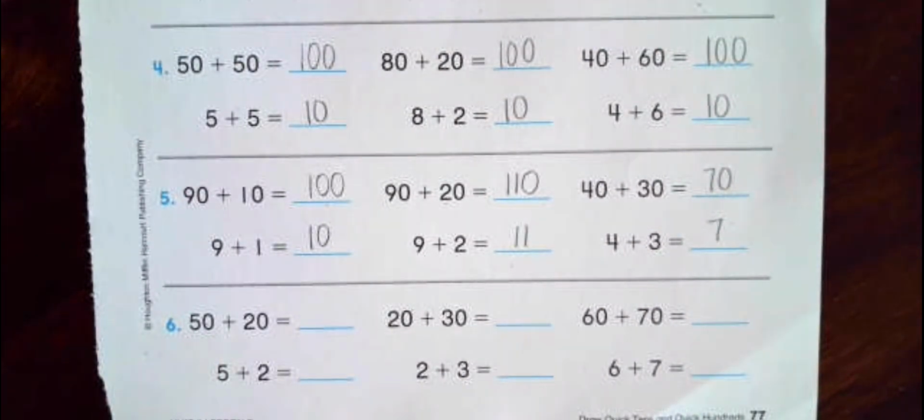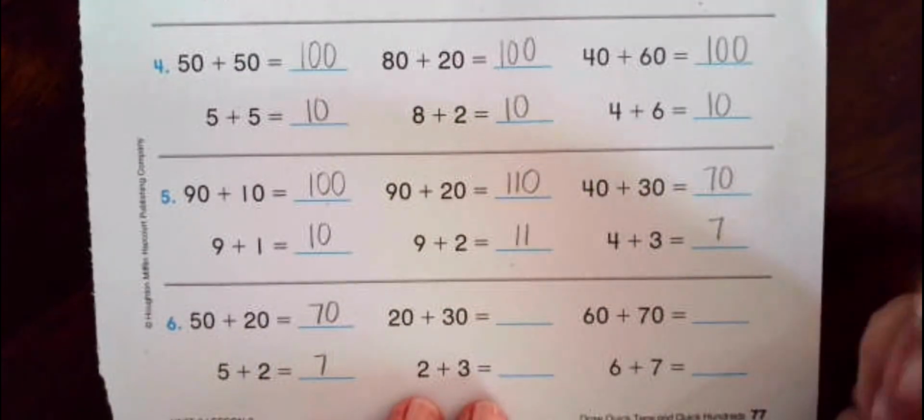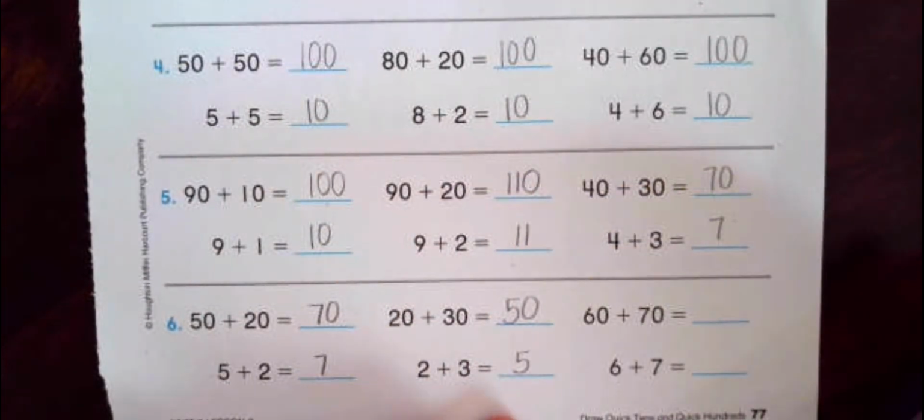Now I would like you to try row 6 on your own, starting by adding the bottom problems and then the ones on top. Go ahead and pause the video and do that now. Okay, let's see what you came up with. So 5 plus 2 equals 7. So 50 plus 20 equals 70. 2 plus 3 equals 5. So 20 plus 30 equals 50.